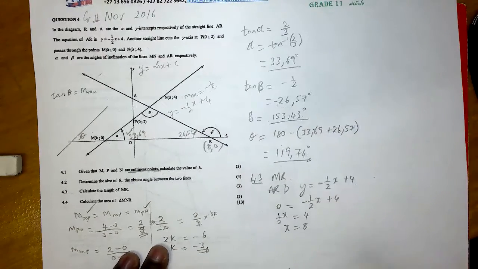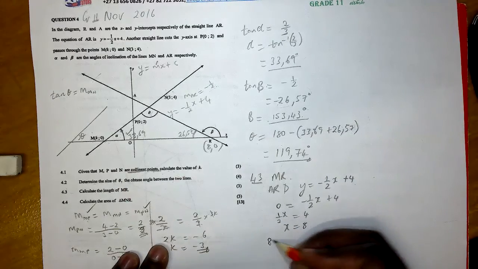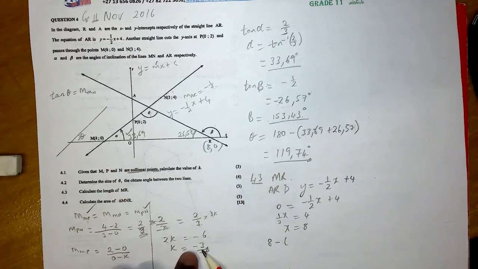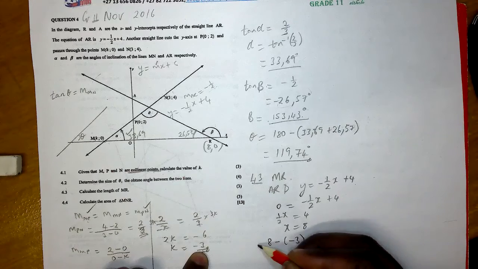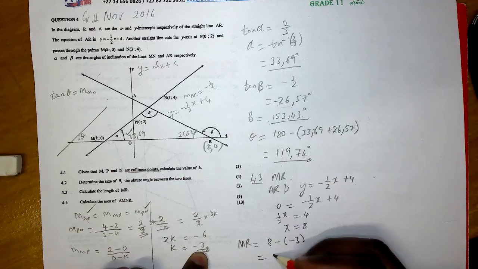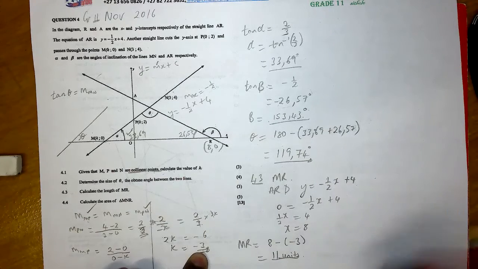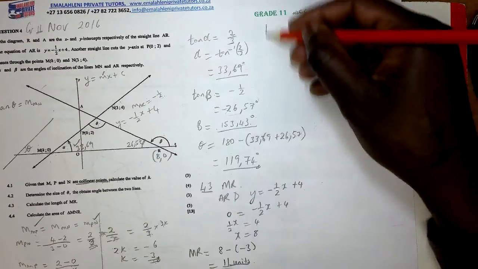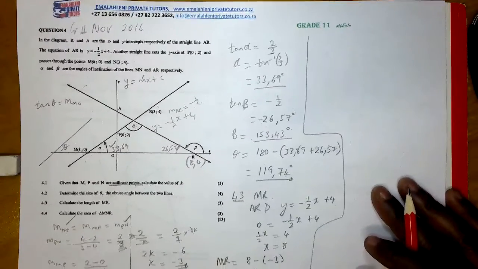So how do we get the length now? For MR, we take the coordinate 8 minus the coordinate for M. We know that M is negative 3. What do we get here? MR is 8 plus 3, we get 11 units. So that's our length there. We're just subtracting here. There is no need to use the formula with the root and squaring x values, because they are on a straight line.